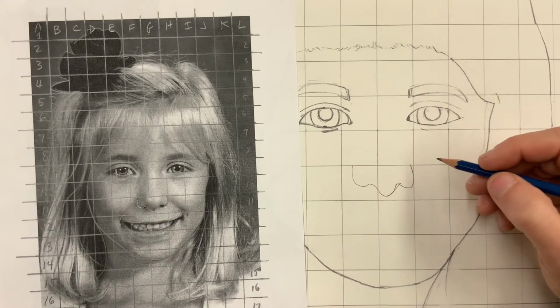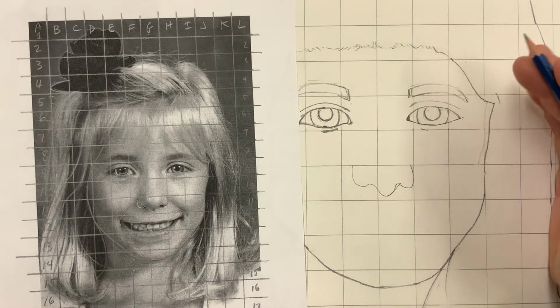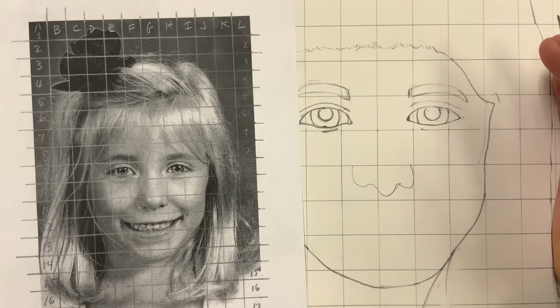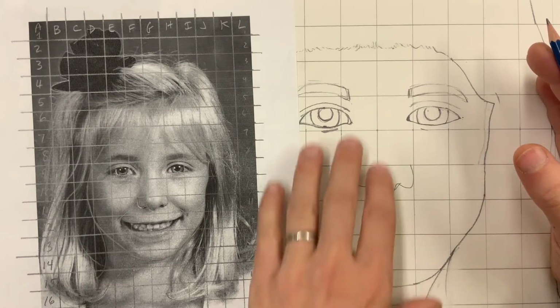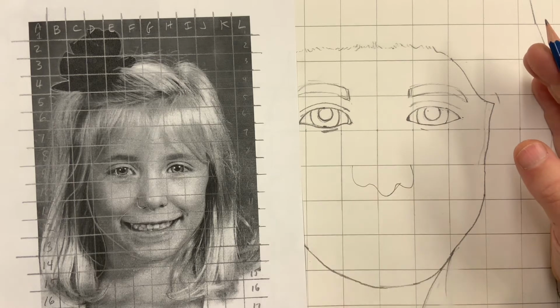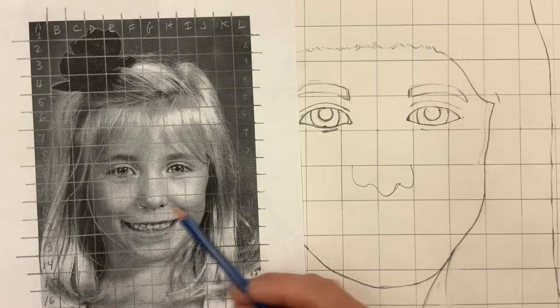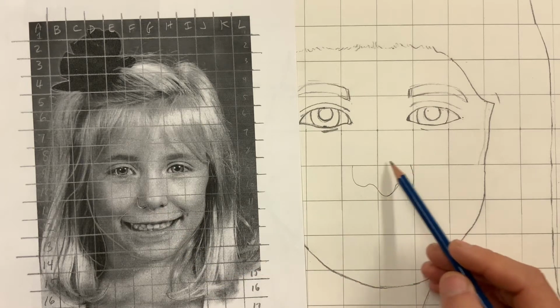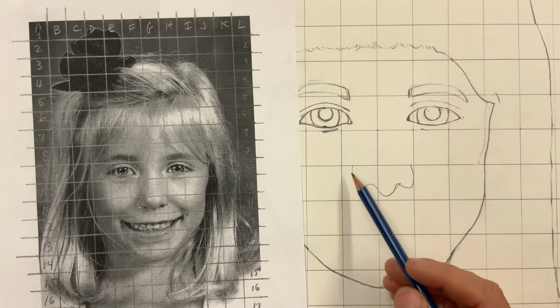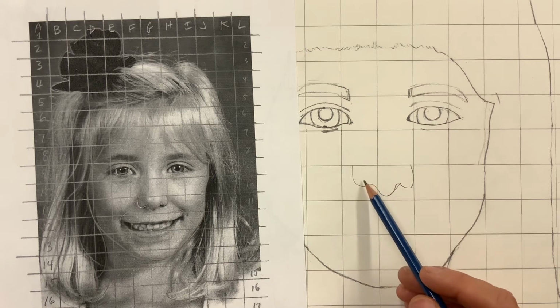Okay, now you may say, wow, that's a big nose. Trust that that is the correct size. It will look less large once we have the rest of the features in place and once we start to shade. Okay, I know it's correct because I followed the grid. Most of the nose exists in this G11 square. Part of the nose exists in the F11 square.